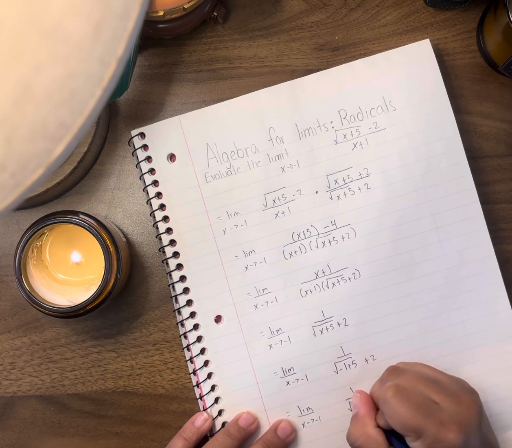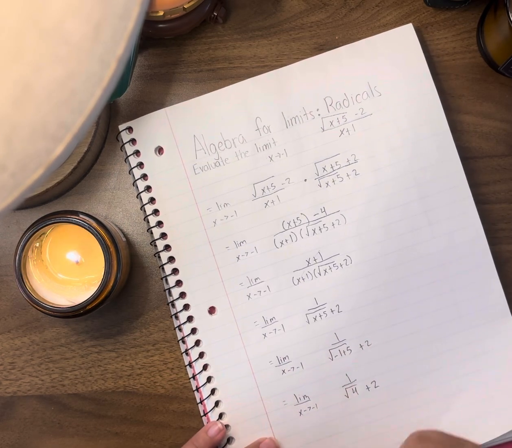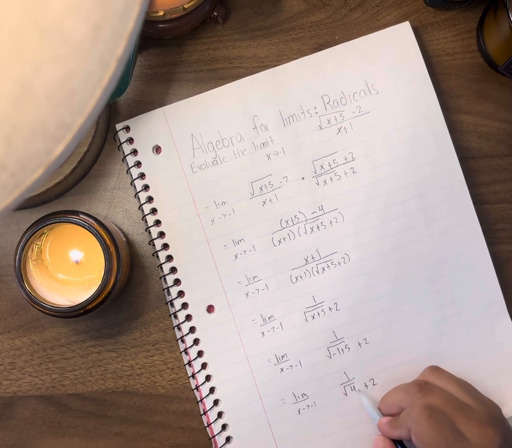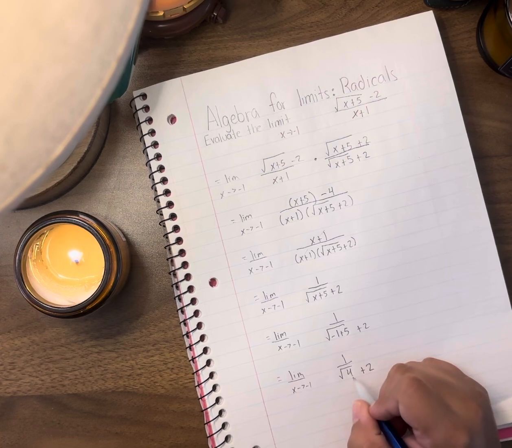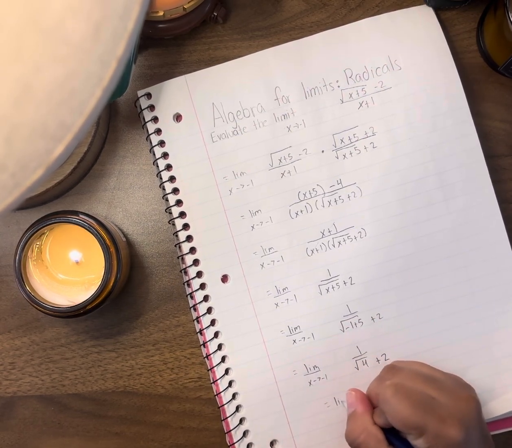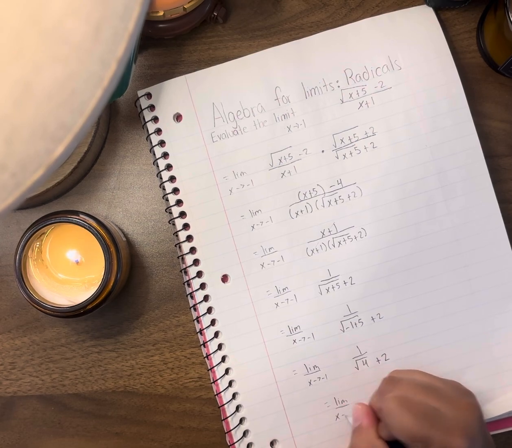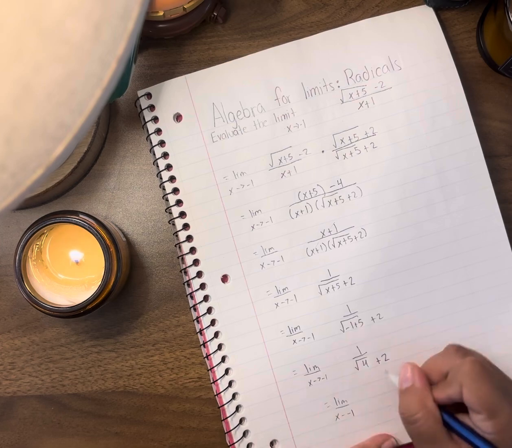So the square root of 4 plus 2. We know that this is a perfect square, right? Because 2 times 2 is 4, so that would be 2. So it's going to be 1 over 2 plus 2.